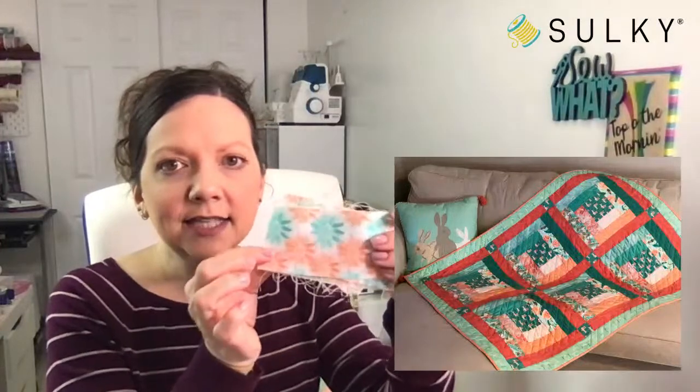But I happened to find one that had lots of these peaches and turquoise colors included in it. I didn't use all of them, but I used a good amount. And then I mixed those prints up with a collection of solids.